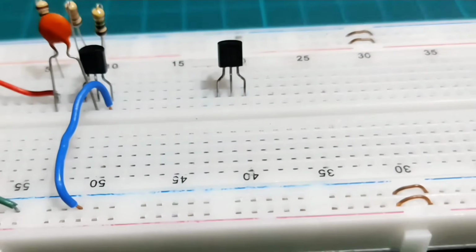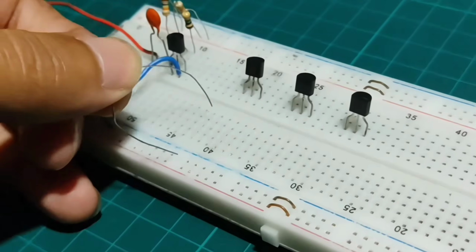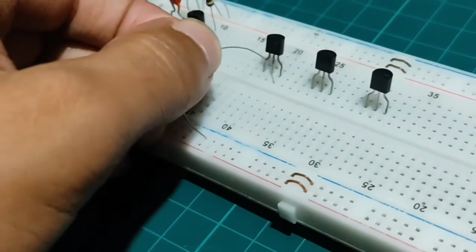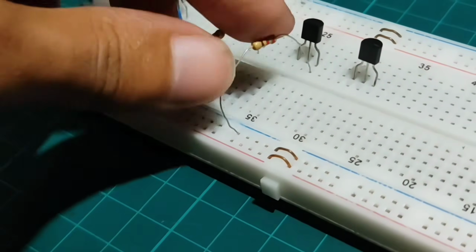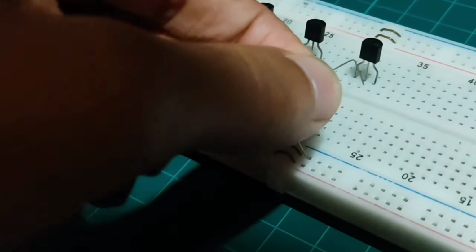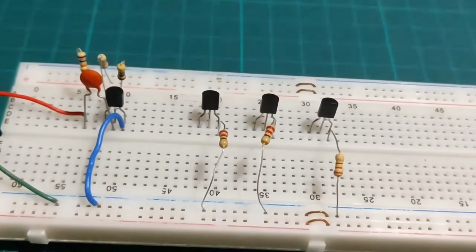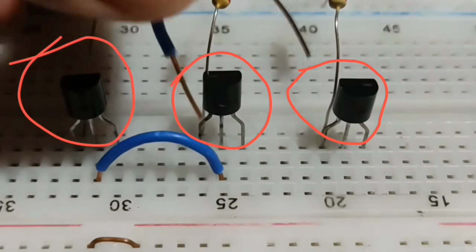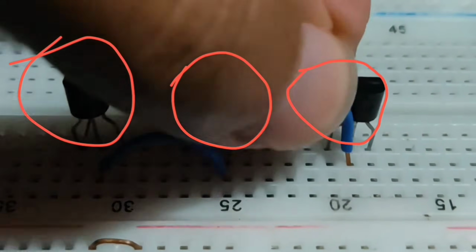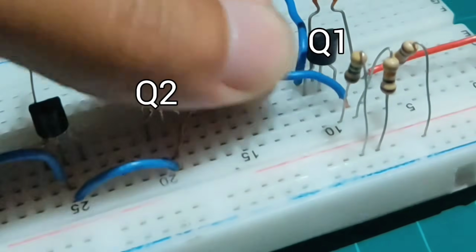Now place Q2, Q3 and Q4 in the breadboard. Connect 220 ohm resistor between the emitter of these three transistors, Q2, 3, 4. Connect the base of all three transistors together, Q2, 3, 4. Connect the collector of Q1 transistor with the base of Q2 transistor.